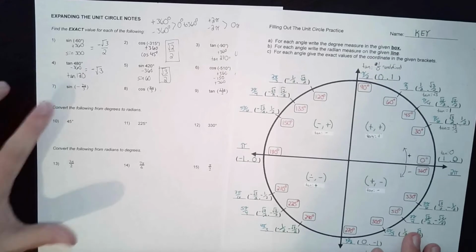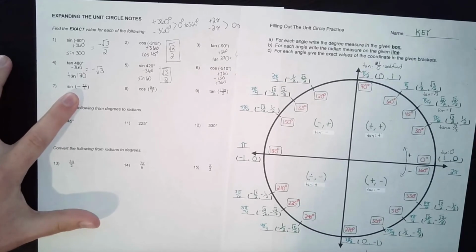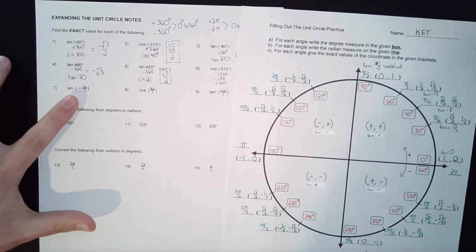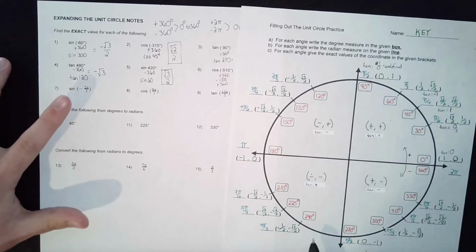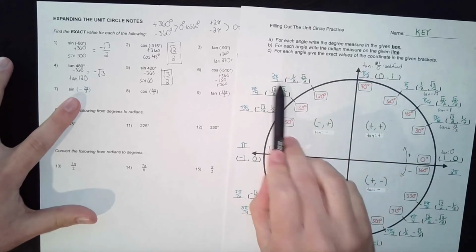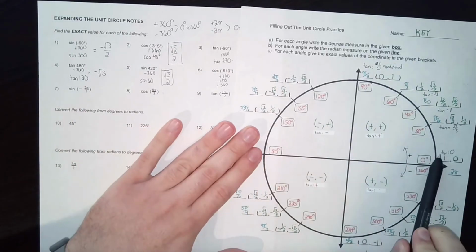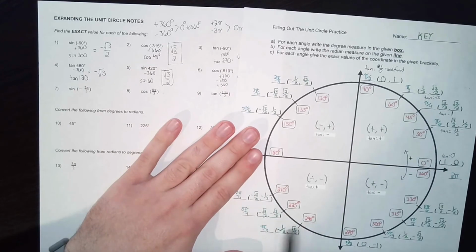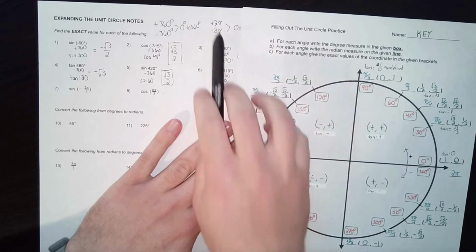So let's start with the first one here. Sine of negative 2 pi over 3. Again, I could use my negative direction. I know 2 pi over 3 is up here at 120, so I can go around the bottom here, and I'm probably down here at 240, I think is probably where I'm going to end up. But let's see if we can do that by adding 2 pi.